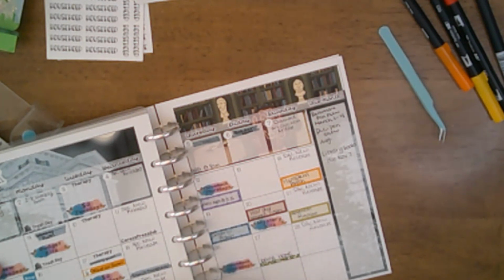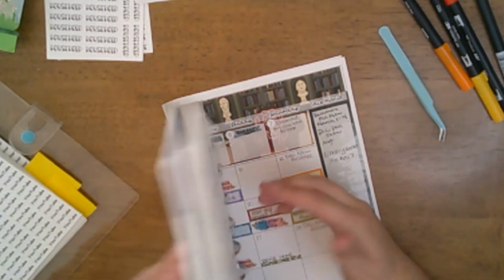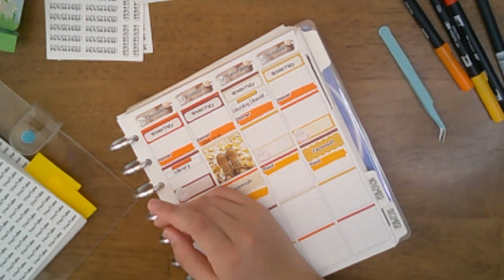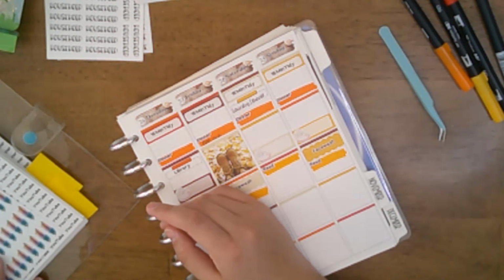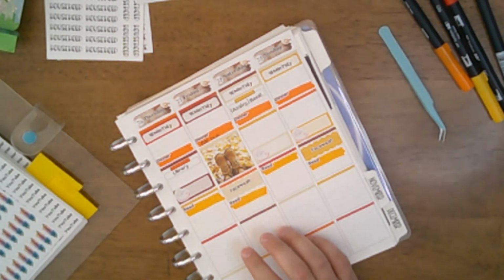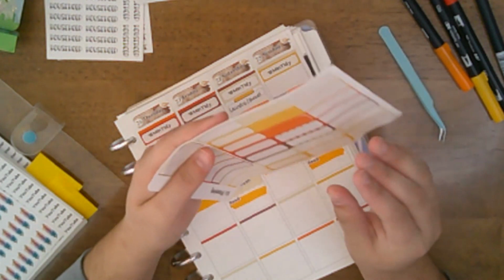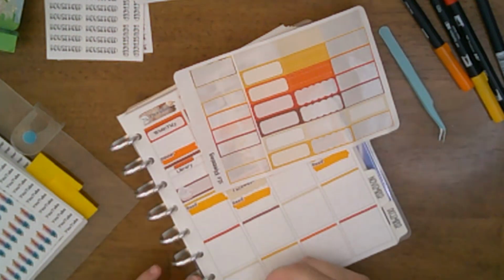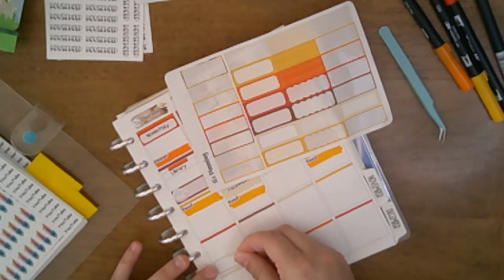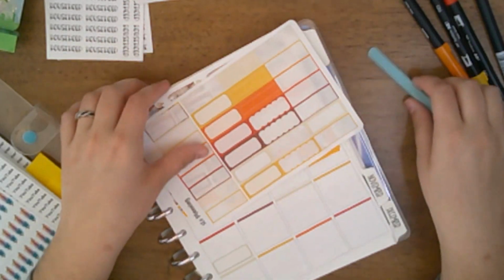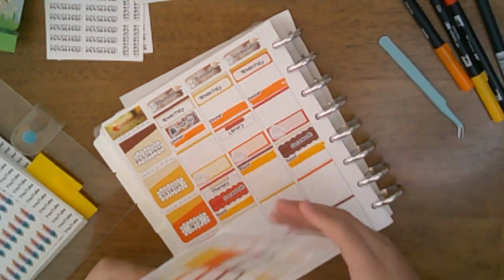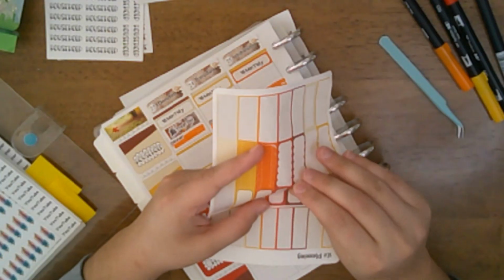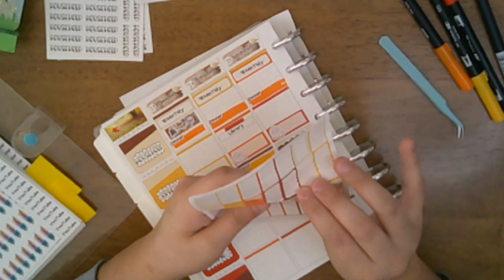Okay, so the 23rd we have Faith Kits and a Throwback Thursday. So I don't have those. I don't have either one of those in sticker form. So we are just on Thursday. We have a Throwback Thursday, and Tuesday we have Faith Kits coming out. Okay.